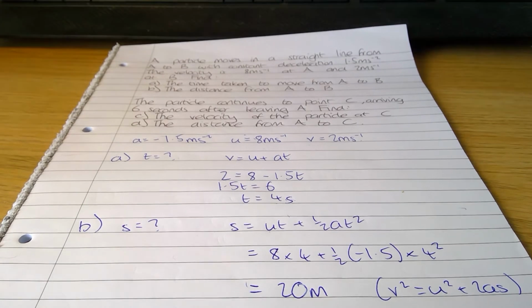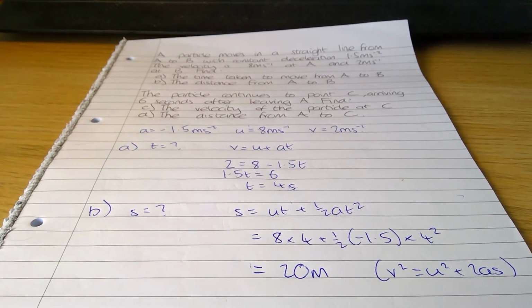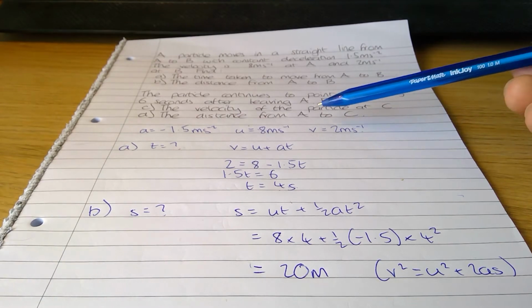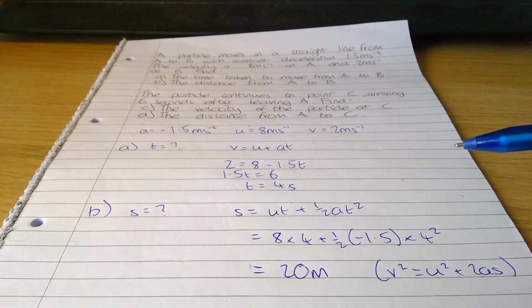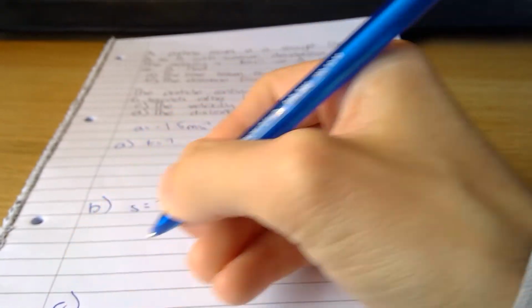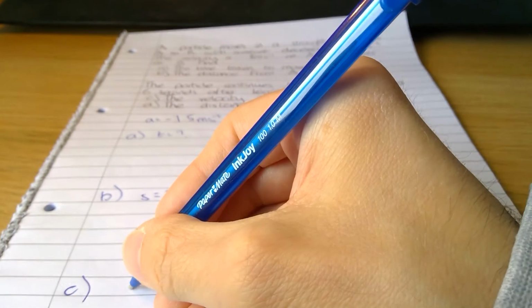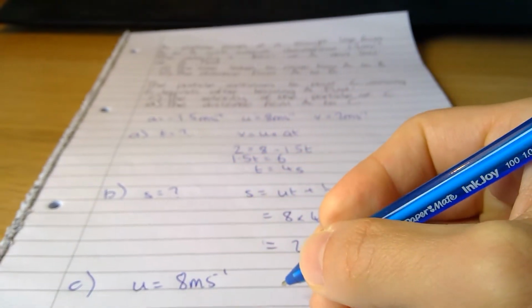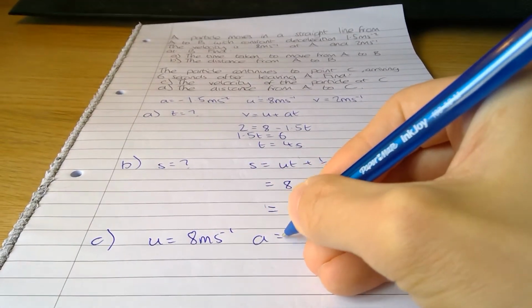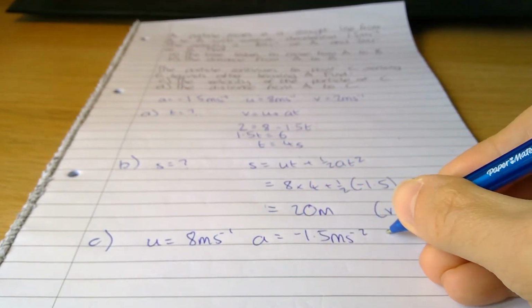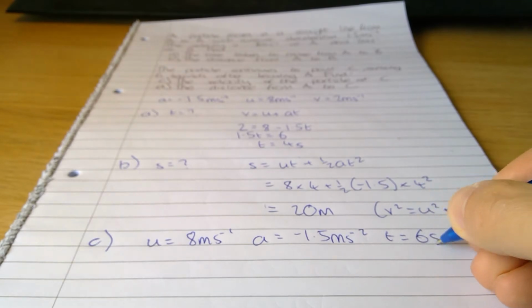Anyway, there we go. Final part of the question then. So we've got a particle continues to point C, arriving 6 seconds after leaving A. And then we've got two more things to find. So in part C, we've got a different setup now. We've still got the same initial velocity, which is the 8 meters per second. We've still got an acceleration of minus 1.5 meters per second squared. This time we're told what t is, which is 6 seconds.